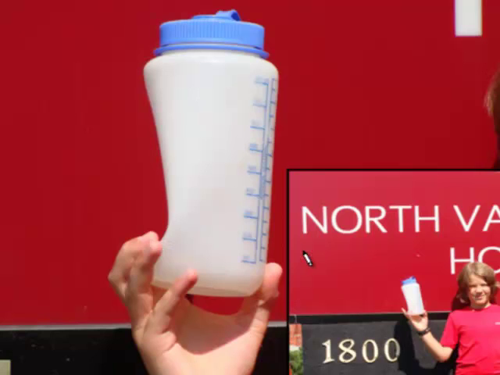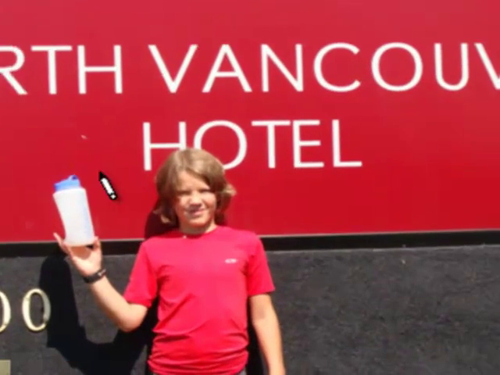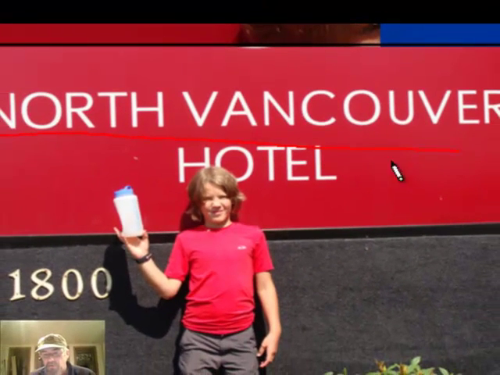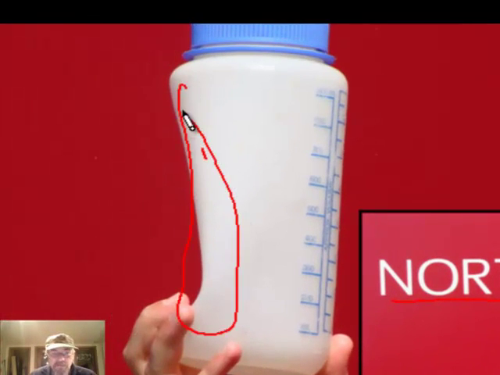Well, the next day we were in Vancouver. You can see here, this is my son standing there with the same water bottle in front of the North Vancouver Hotel. Vancouver is at sea level. It's right on the ocean, on the coast. And here's a close-up of the bottle. Look at what's happened to the bottle. The bottle has actually collapsed. Its volume has gone down because the pressure went up as we came down from a high mountain.